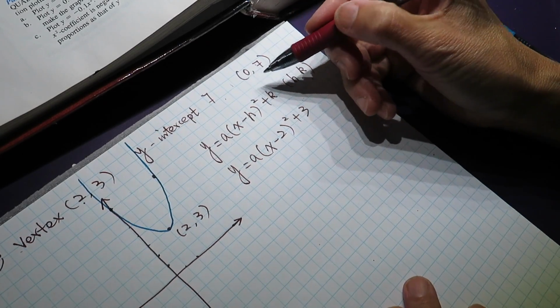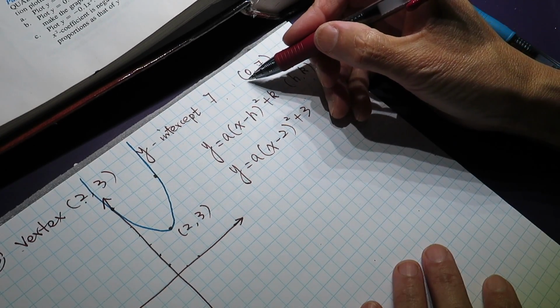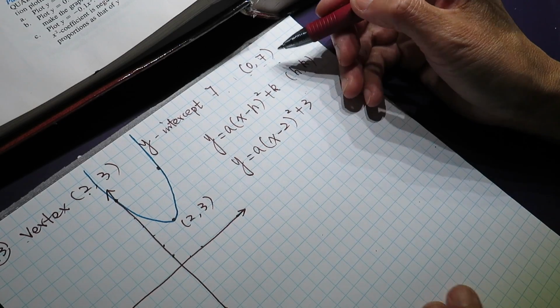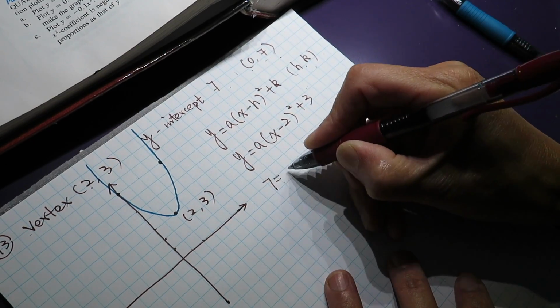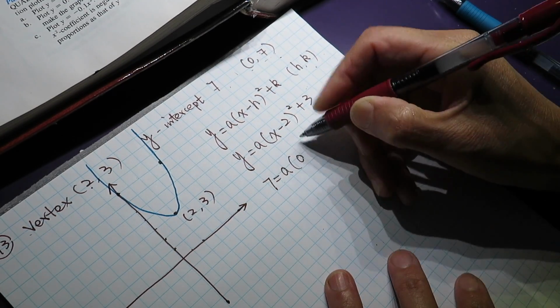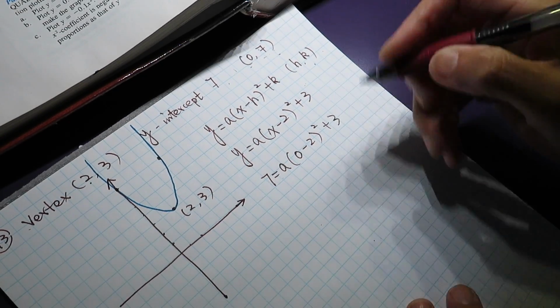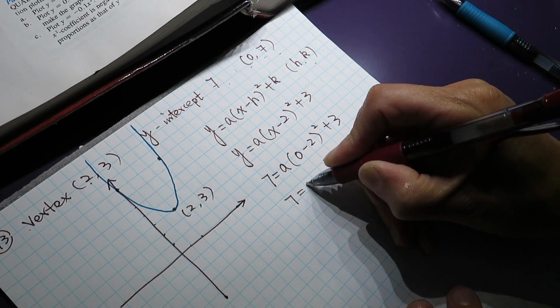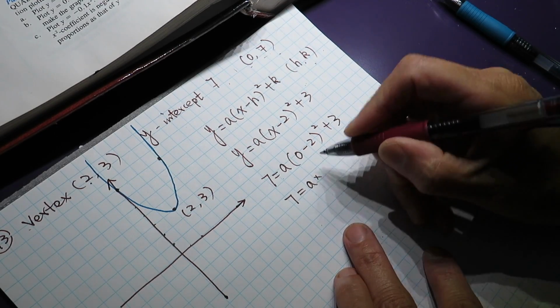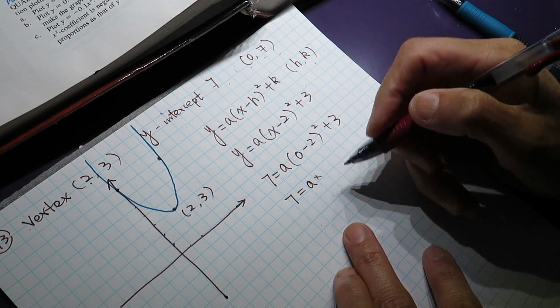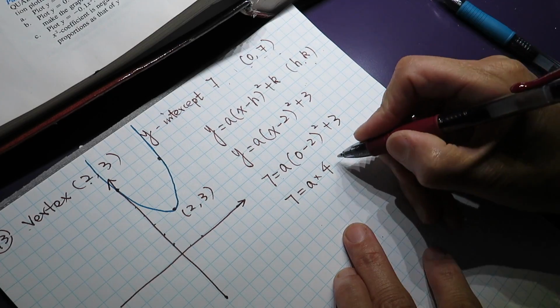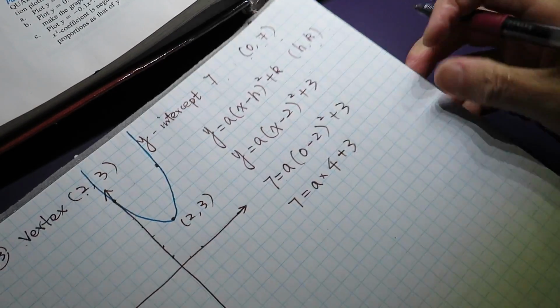It passes through the y-intercept, which means it passes through this point: 7 equals a times (0 minus 2) squared plus 3.